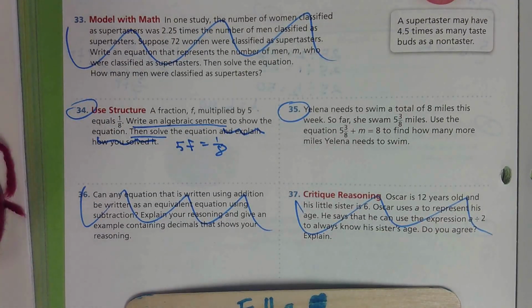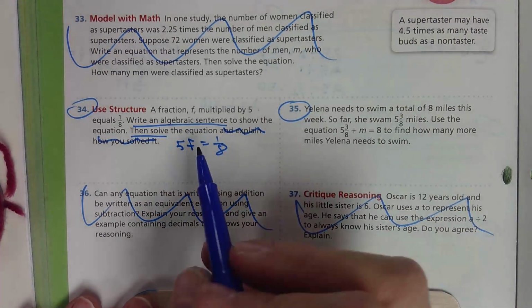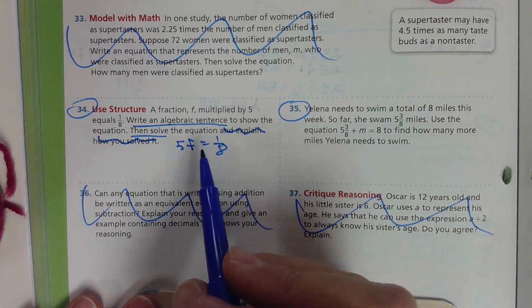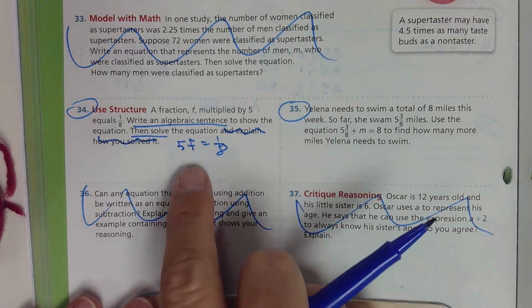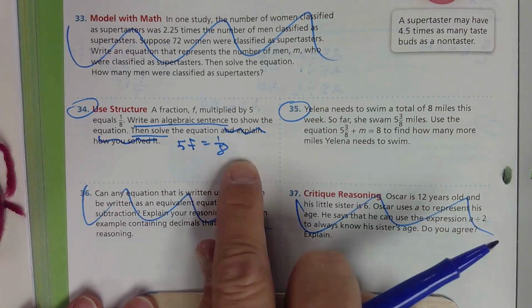What would you do? You would divide by 5. So stop. You would divide each side of the equation by 5. And you could ask yourself, what's happening to the f? It's being multiplied by 5. Do the opposite. So you would divide each side by 5.